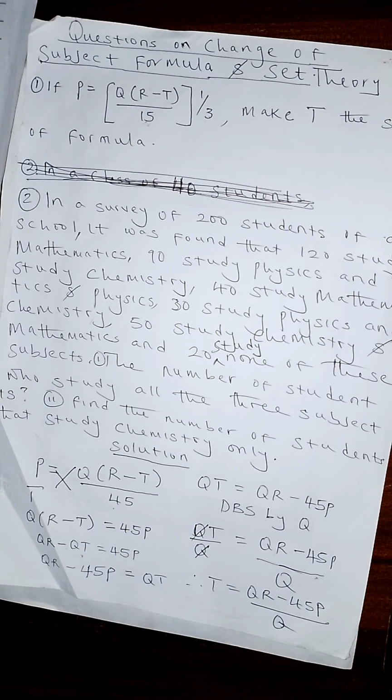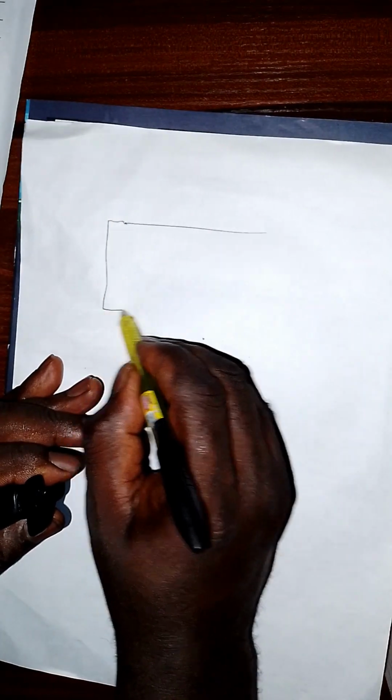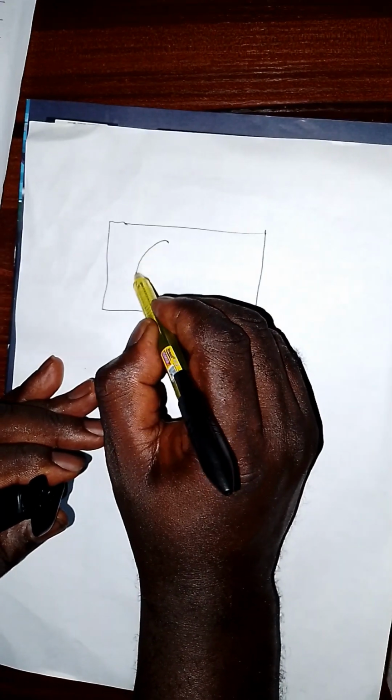So we are looking for the intersection of all. Two, find the number of students that study chemistry only. This is something I'll quickly rush through in the next few minutes. Do not forget the question. As I'm solving, I'll be explaining the question. So the first thing you do as a student is you can decide to draw your Venn diagram.